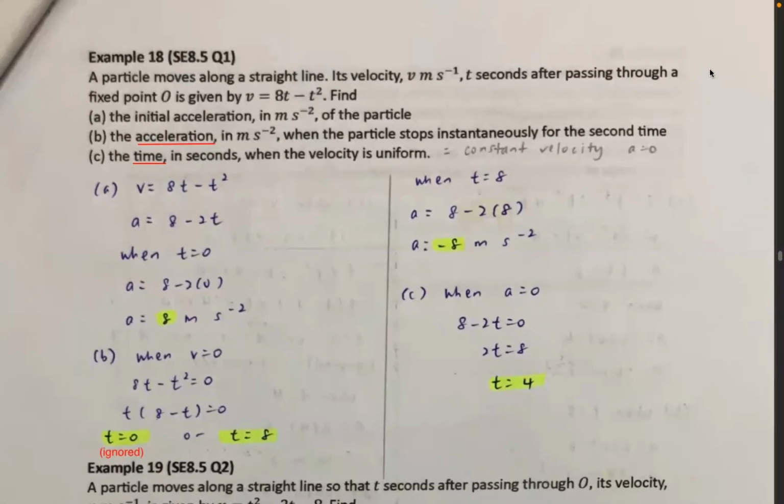Let's try a few questions regarding this concept. Example 18. A particle moves along a straight line. Its velocity t seconds after passing through a fixed point O is given by v = 8t − t². Find the initial acceleration of the particle. So we are given a velocity function, and the question asks about acceleration, so we have to do differentiation once. I straight away write from v, change to a. Then on the right-hand side, I do differentiation: 8 − 2t.